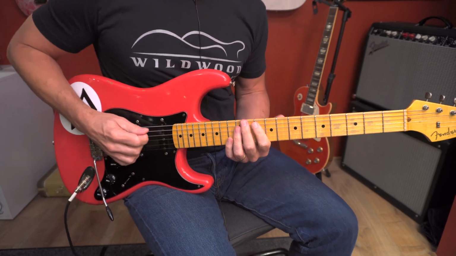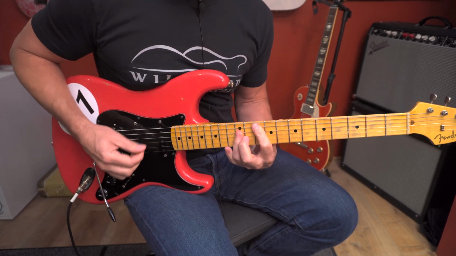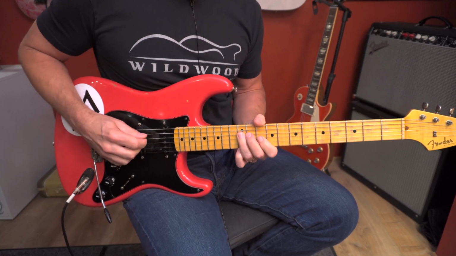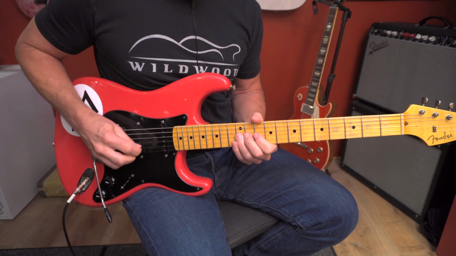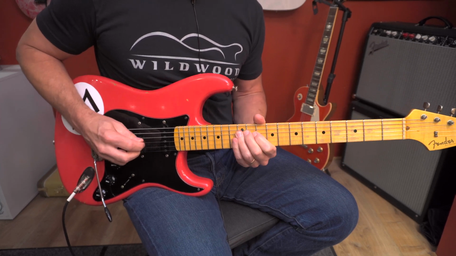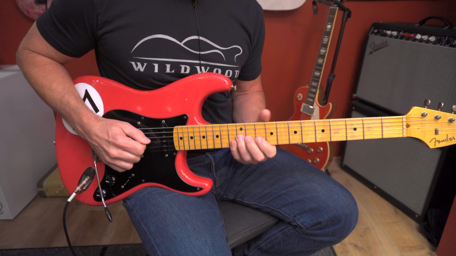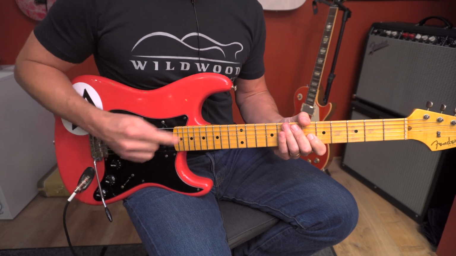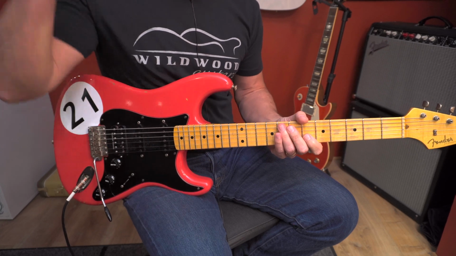So he sings that a couple times. Then we go to the G, and the melody just switches to the same thing, but now sort of focusing on G. Now let's just analyze this for a second before we move on to the next part.